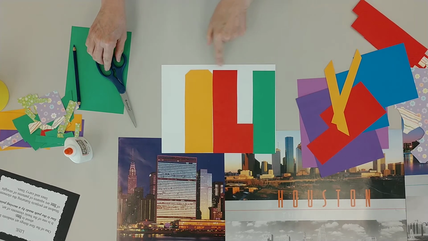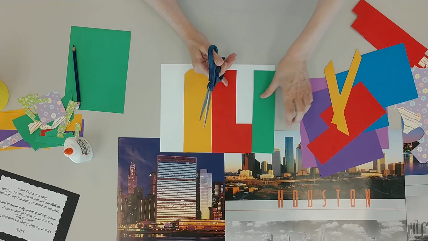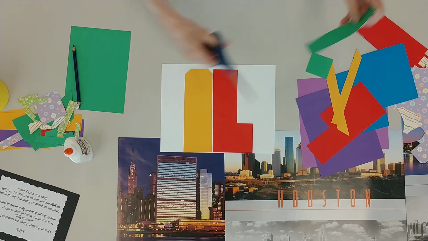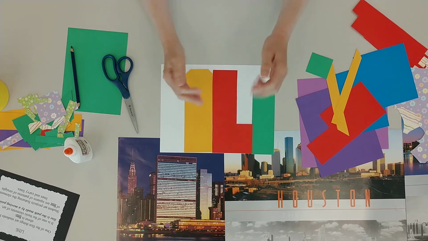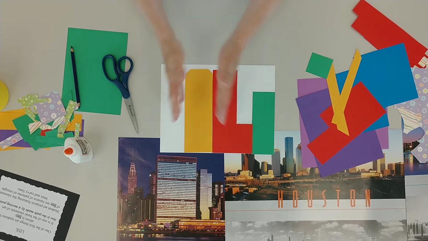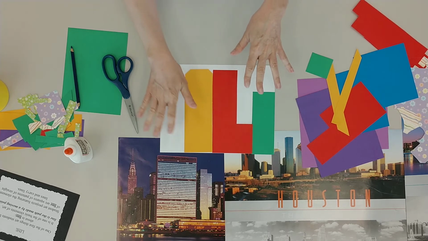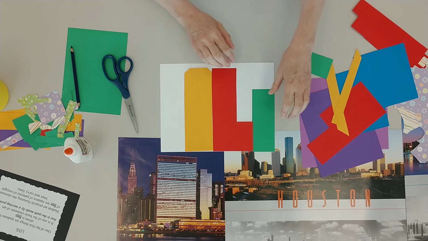So now these are all about the same height, so I might want to cut one. So I think I will cut this one and just make it a little shorter for variety. There we go. So you're going to decide how high you want your skyscrapers, how wide, that's totally up to you. I'm not going to do the whole collage for you. I'm going to just do part of it.